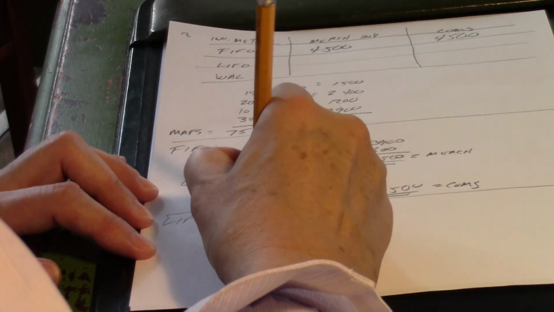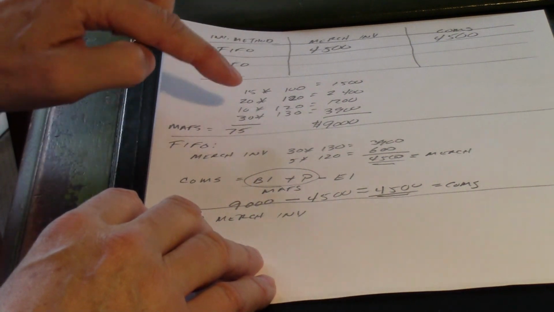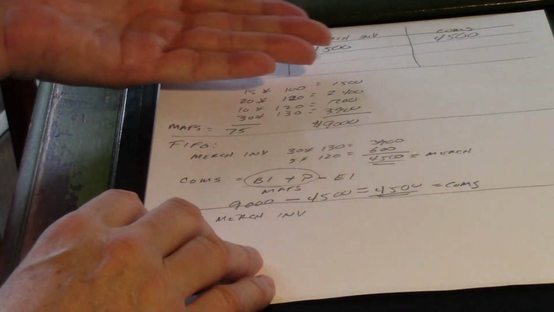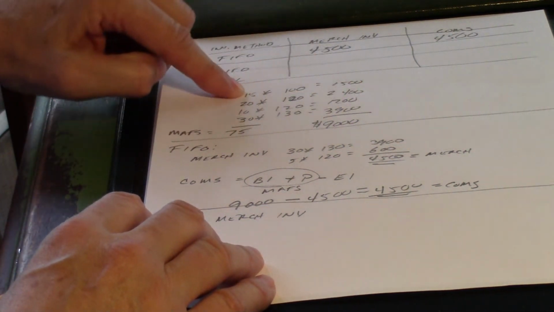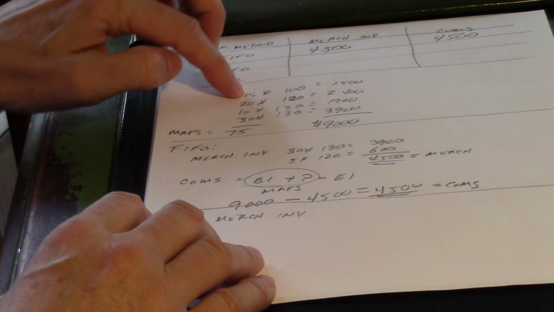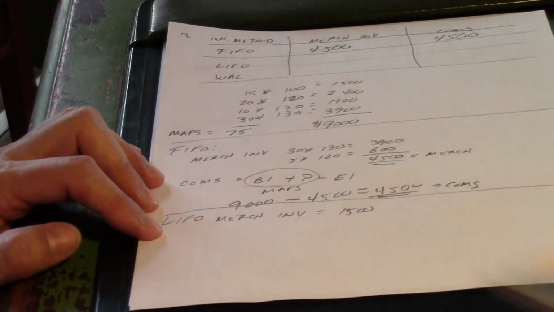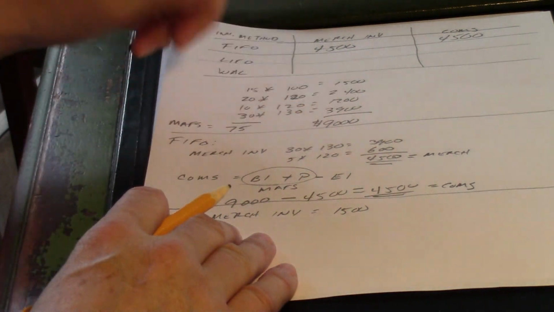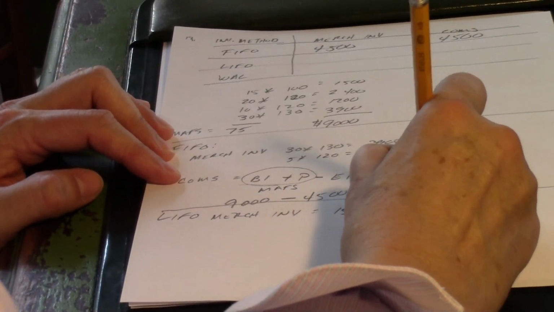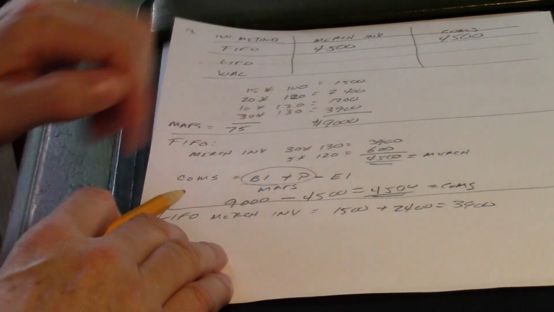Next, let's do LIFO, right? Merchandise inventory. So LIFO is the opposite. So we're assuming we sold these and we sold these, and we need to make 35 out of the oldest ones. So of course we have all 15 of these, right? So that's 1,500. And to get to 35, we need all 20 of these. So that's 2,400. So 1,500 and 2,400 is 3,900. So that's kind of easy.